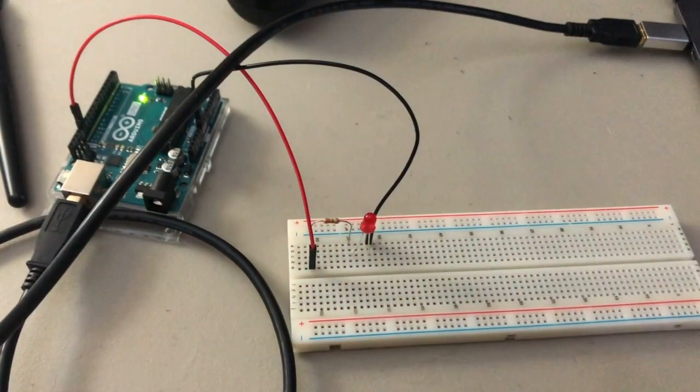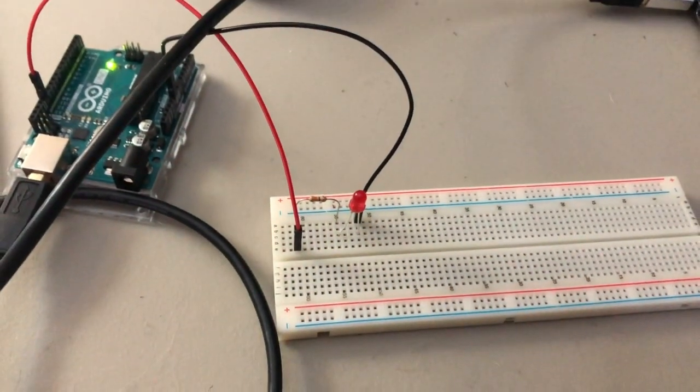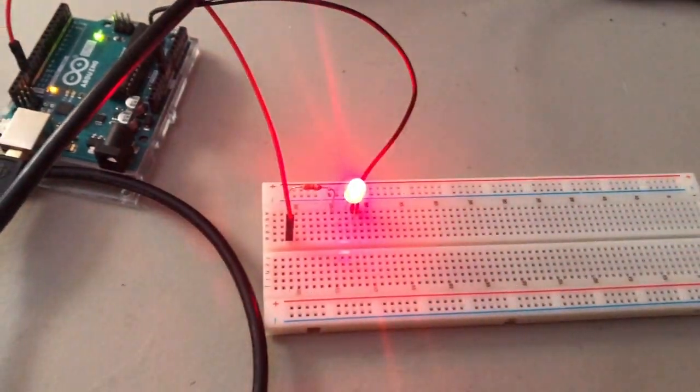Here my circuit is running the blink code. You can see the LED is flashing 1 second on and 1 second off, connected to pin 13 and a 330 ohm resistor.